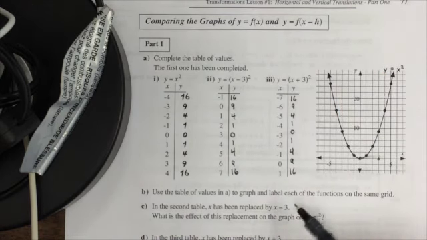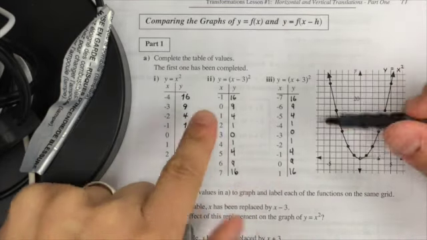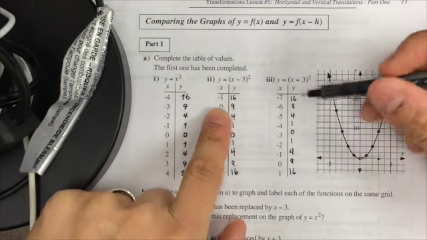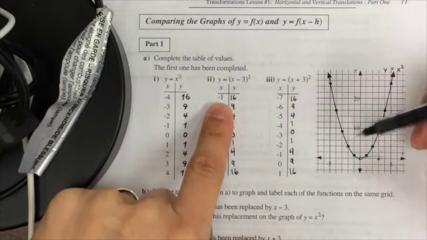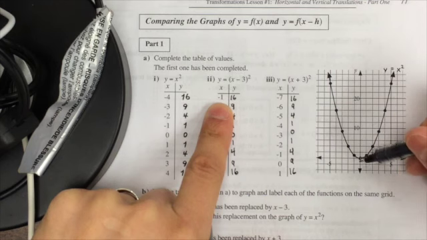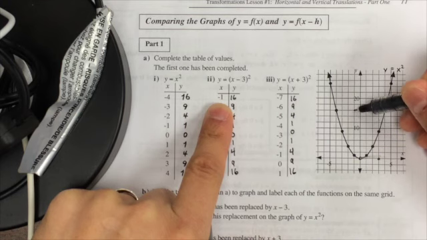So use the table of values to graph and label each of the functions on the same grid. Well, let's start by doing this function here. So at -1, I'm going to be at 16. So when x is -1, then I'm going to be at 16. So 10, 12, 14, 16.